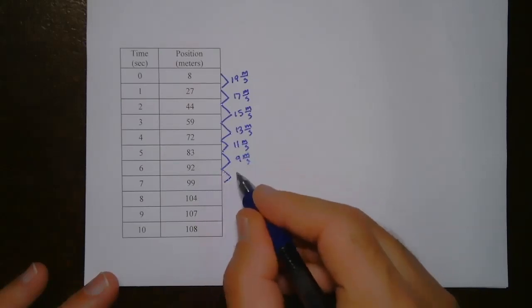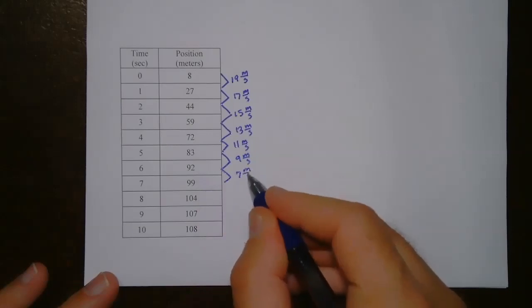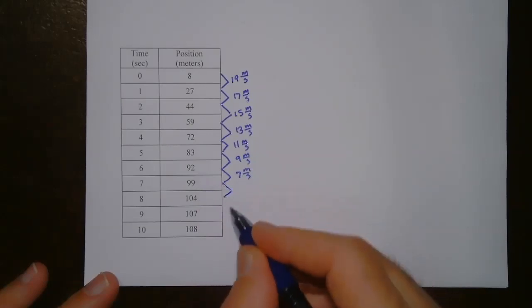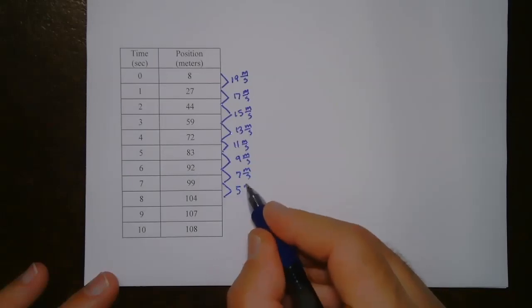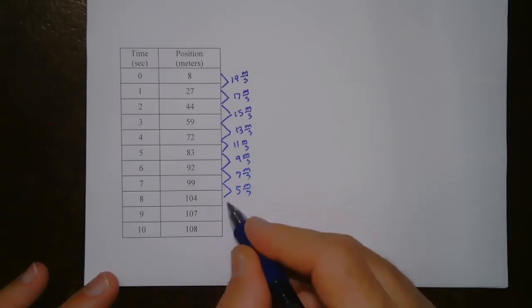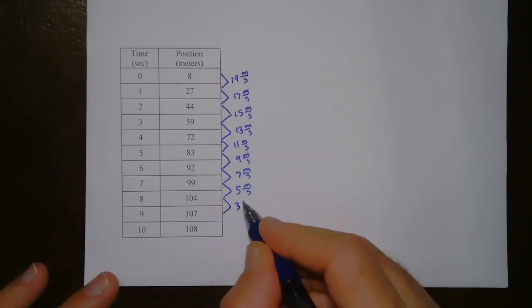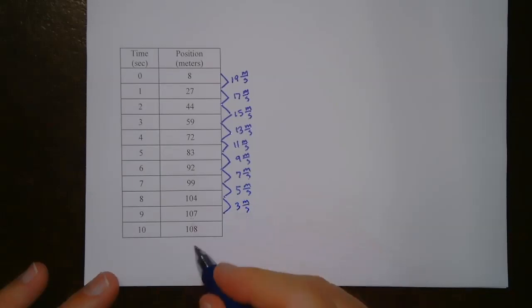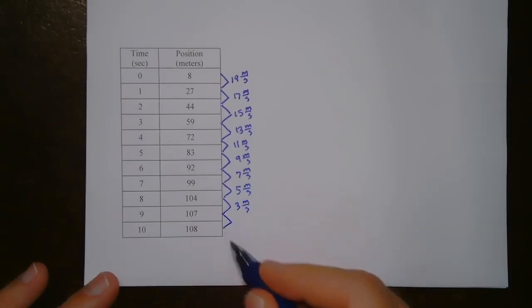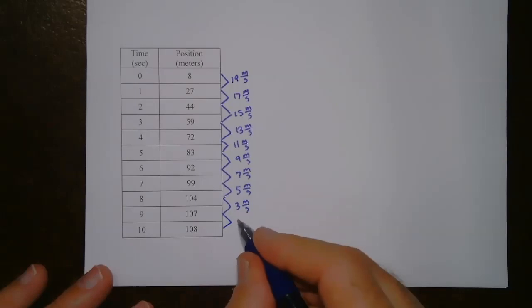92 to 99, that would be 7 meters per second. 99 to 104, that'd be 5 meters per second. 104 to 107, that would be 3 meters per second. And 107 to 108, okay, that would be 1 meter per second.